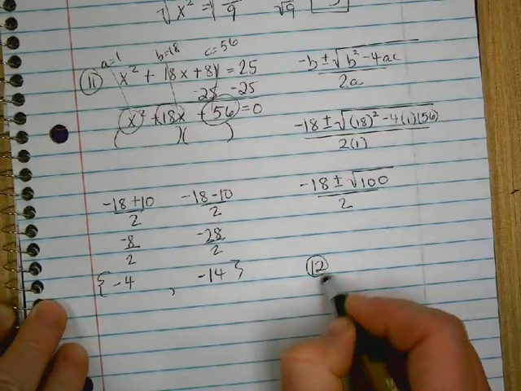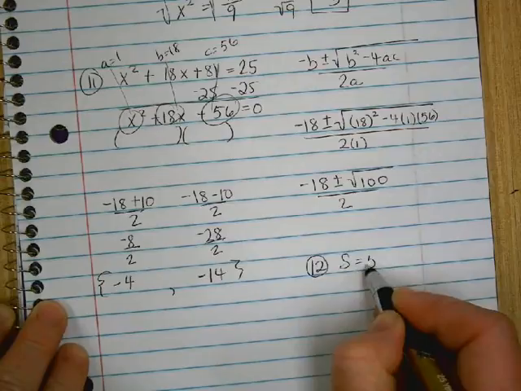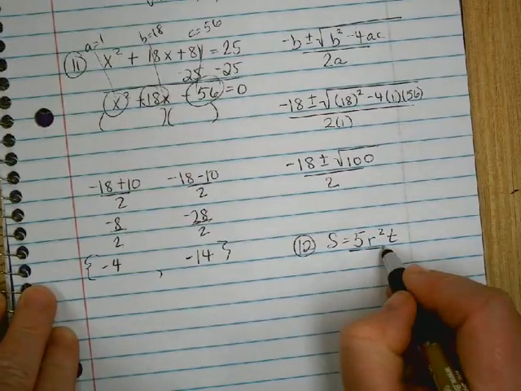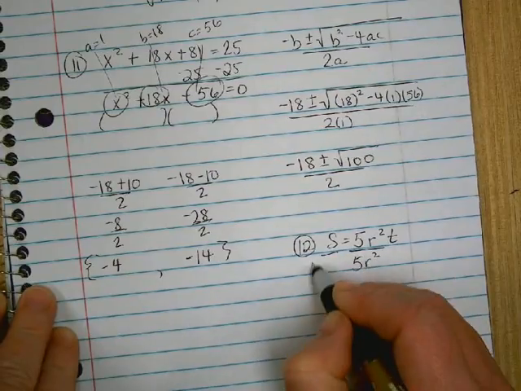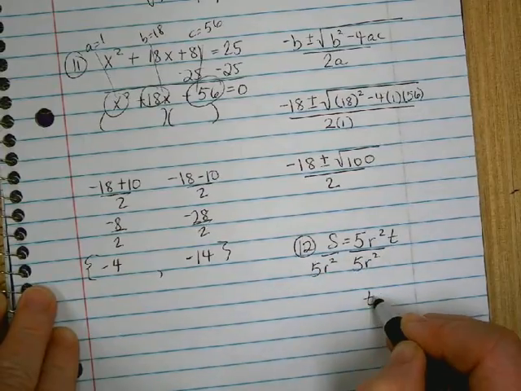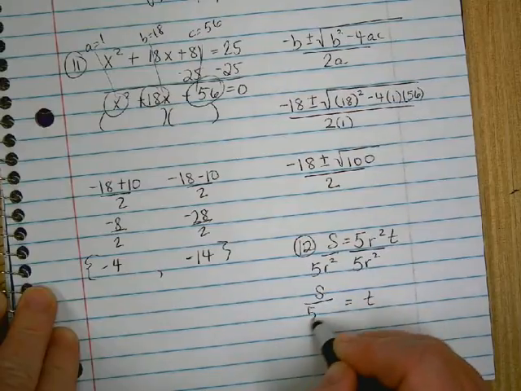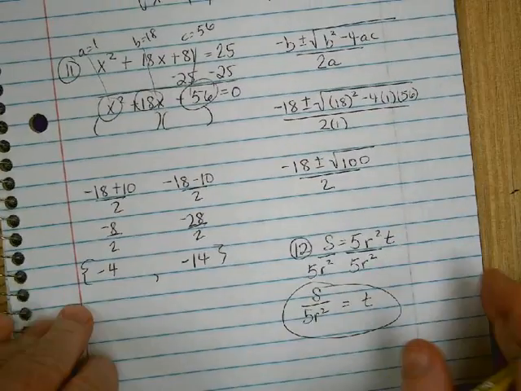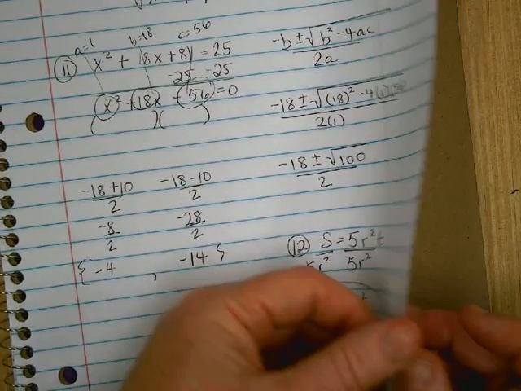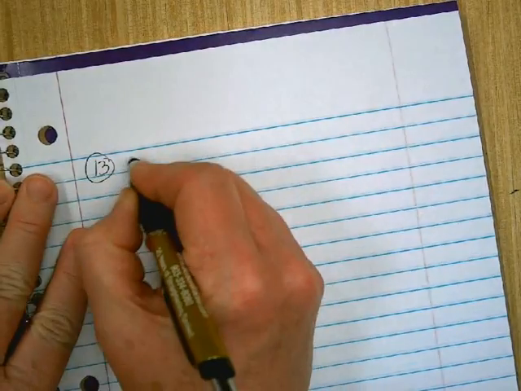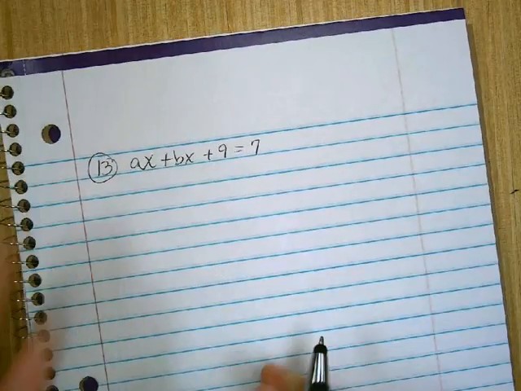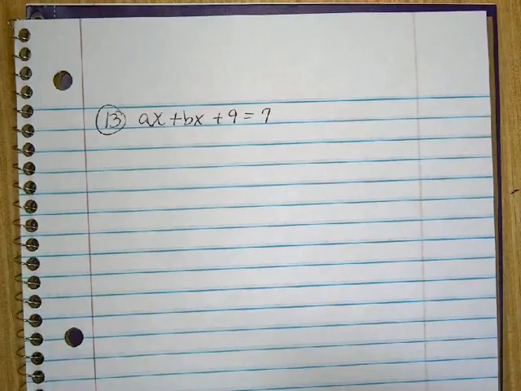12 says S equals 5 r squared t, and you need to solve for t. So divide both sides by 5r squared. So t equals S over 5r squared. 13 says AX plus BX plus 9 equals 7, and you're solving for X. Well, first, let's get rid of the 9.